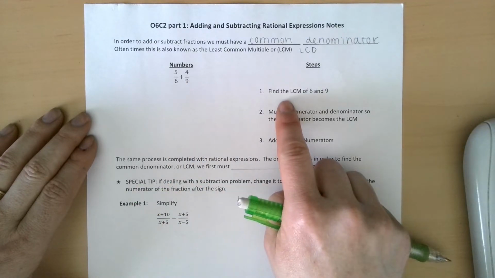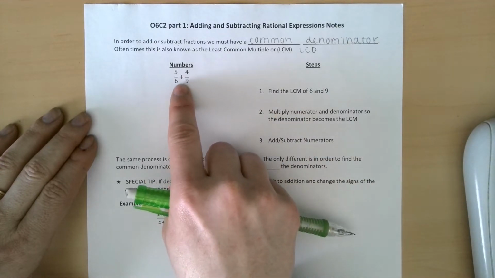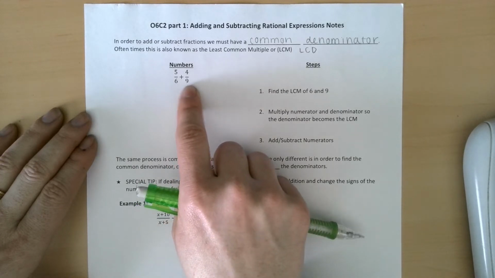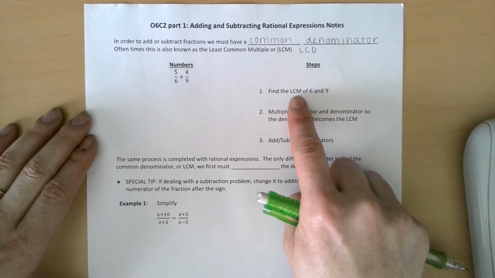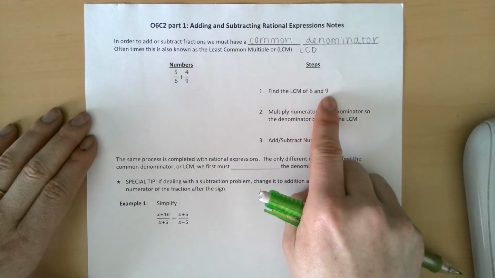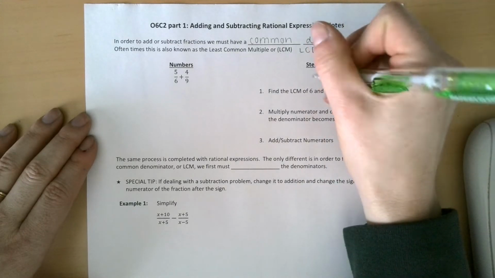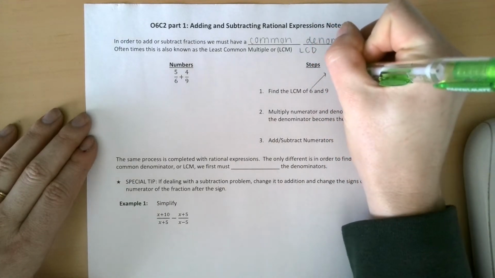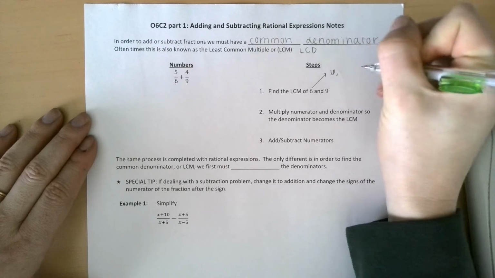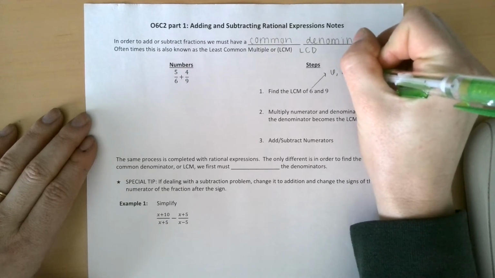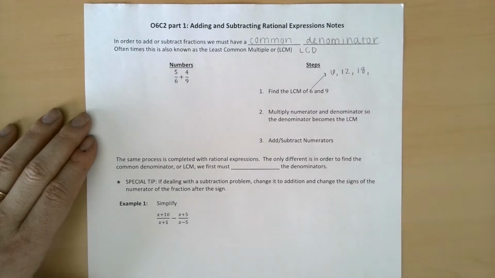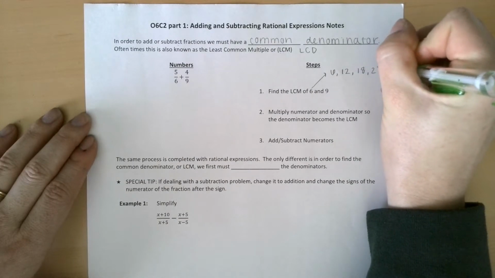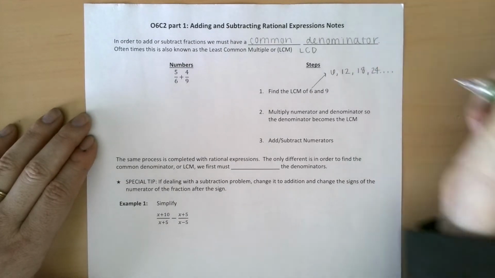So our first step, if I'm doing 5 over 6 plus 4 over 9, is to look at the denominators, 6 and 9, and find the LCM, or the least common multiple, of 6 and 9. Multiples of 6 I could find by taking 6 times 1, which is 6, 6 times 2, 6 times 3, 6 times 4, and I could just continue on and on.